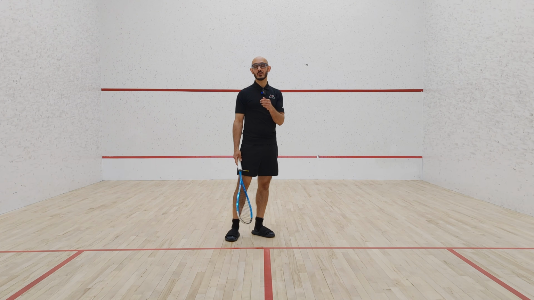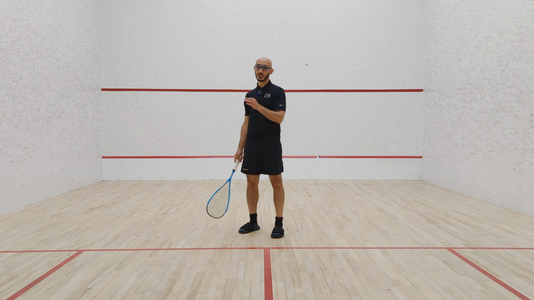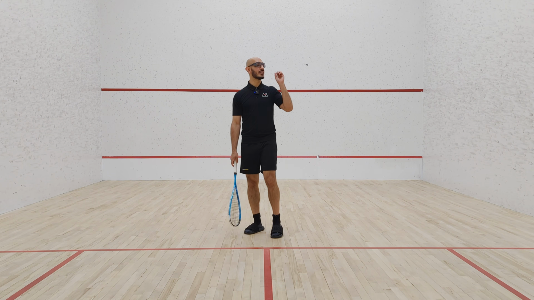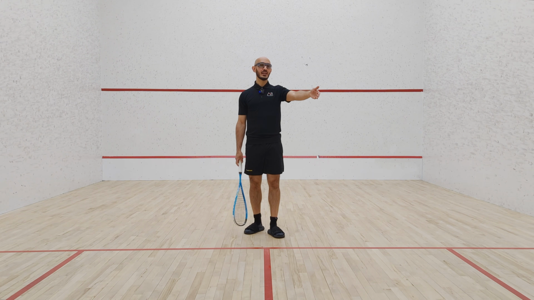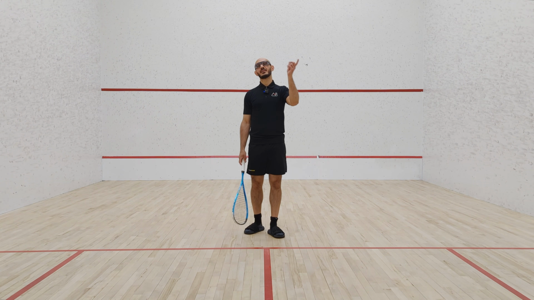Now, if our opponent has recovered a little bit more and maybe they're not under that much pressure, then you want to try to get that weight of stroke right and fading in the back.